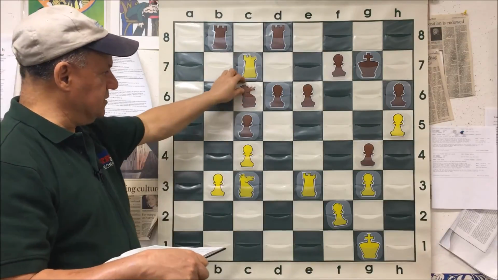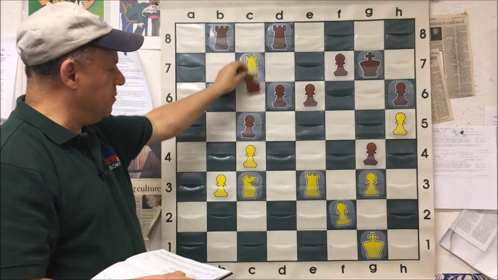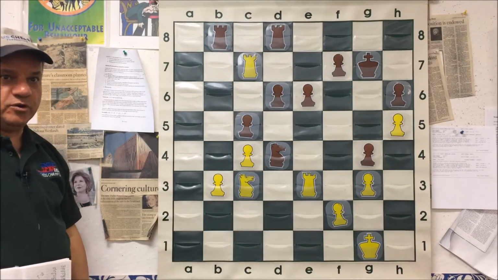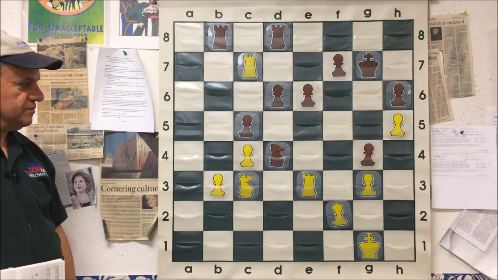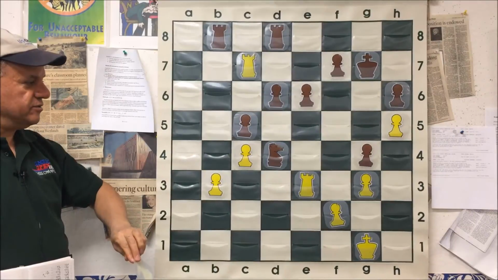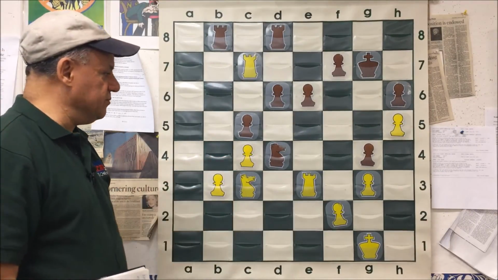But on rook c7, I'll play knight d4. There we go. Now he will lose another pawn no matter what he does. Goodbye, pawn. You see this under attack twice. Even if he moves the knight and defends it, I still play rook takes. Rook takes 2 pawns, easy win.